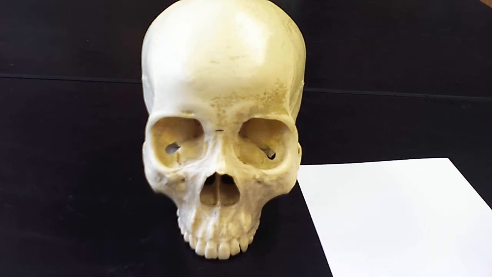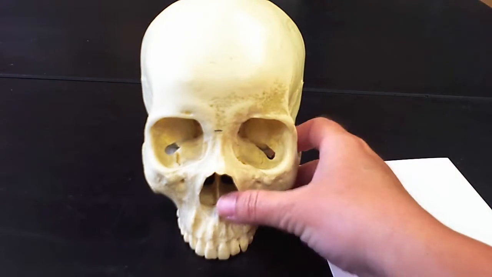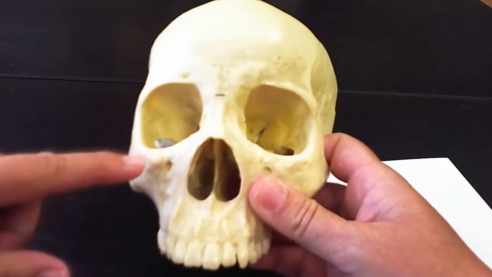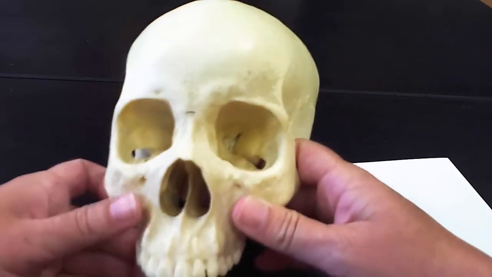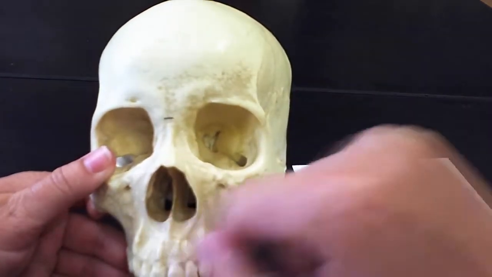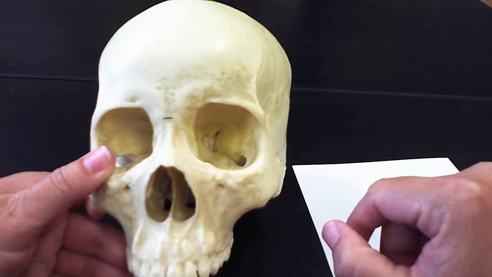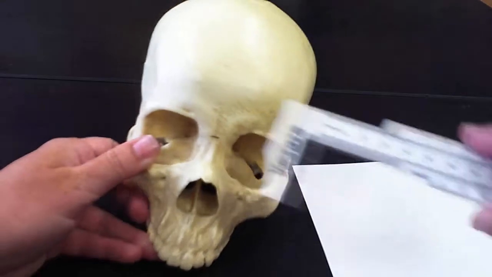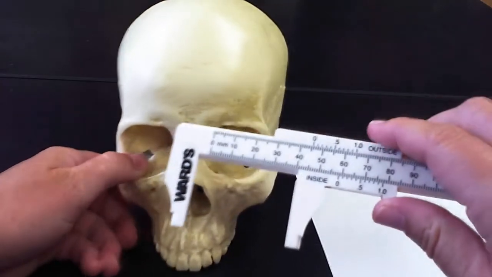In this video, I'm going to show you how to measure the nasal index of a skull in order to determine the race of the individual. So first of all, you can see that this opening right here is where the nose would be. And when we measure the index, we're actually going to measure the width of the nasal passage as well as the length. The width we're going to measure with the use of a caliper.